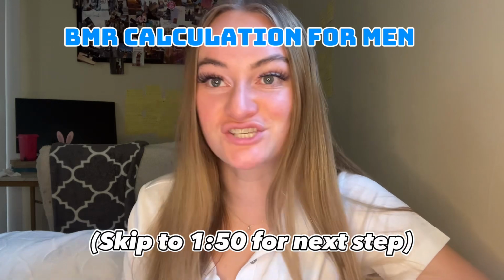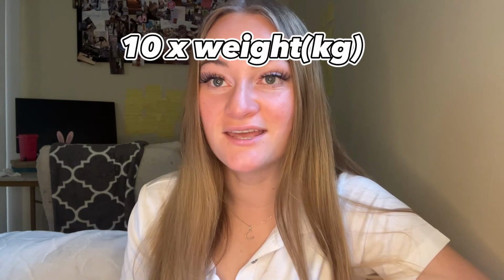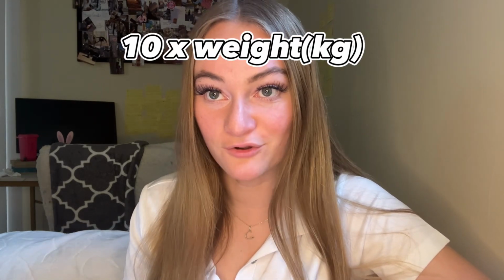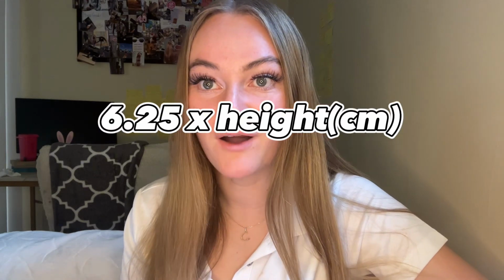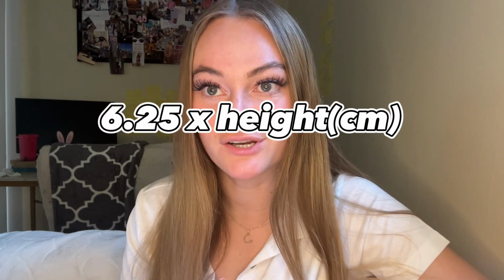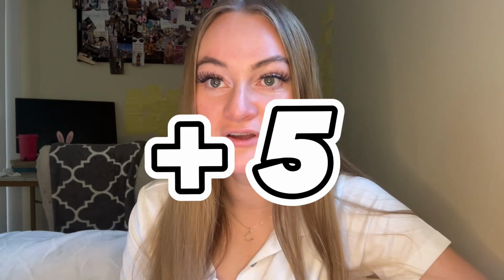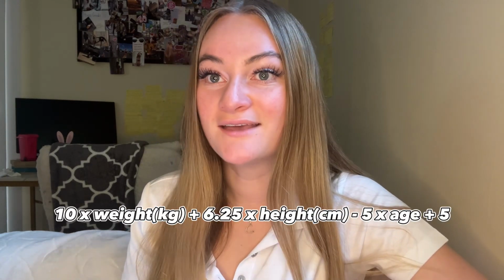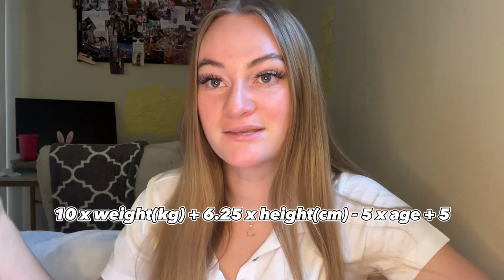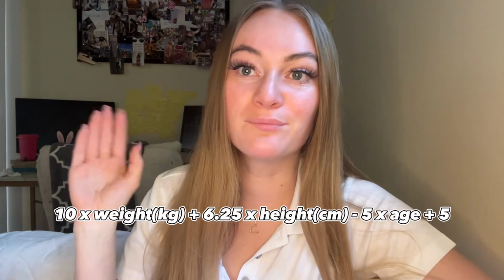Now for men, it's just a little bit different. It's going to be 10 times your weight in kilograms plus 6.25 times your height in centimeters minus 5 times your age plus 5. So the only thing that's switching is for women at the end, it's minus 161. For men, it's going to be plus 5.